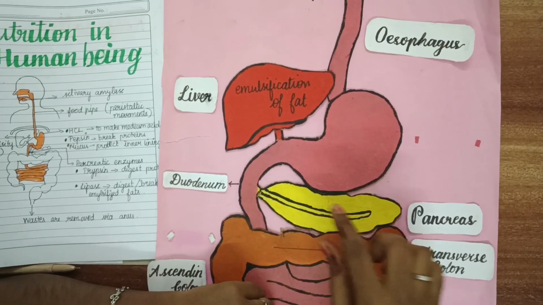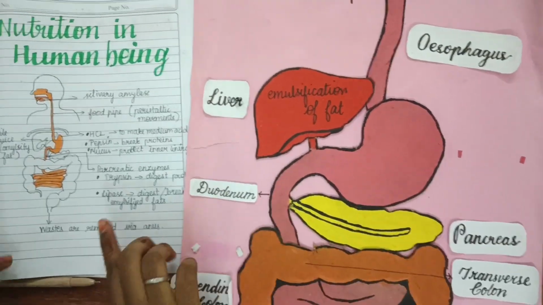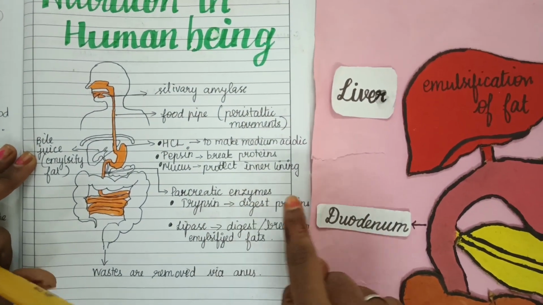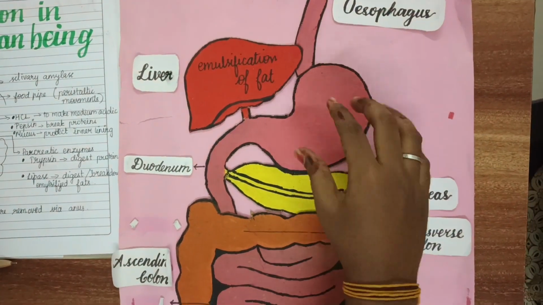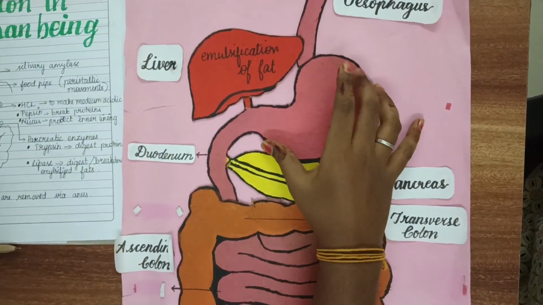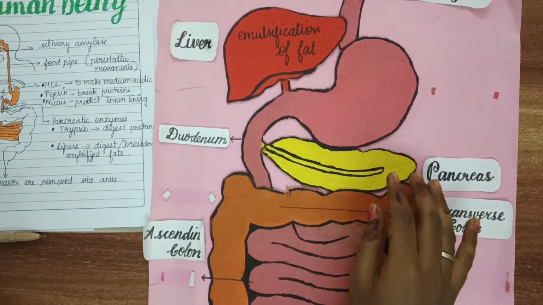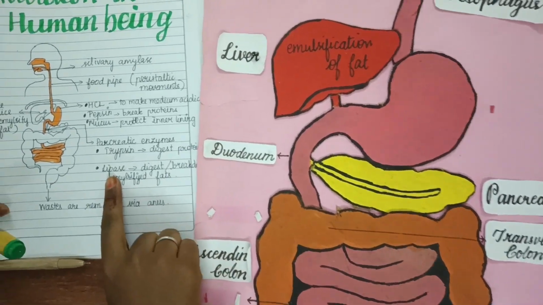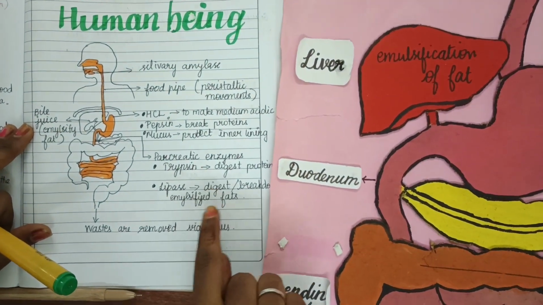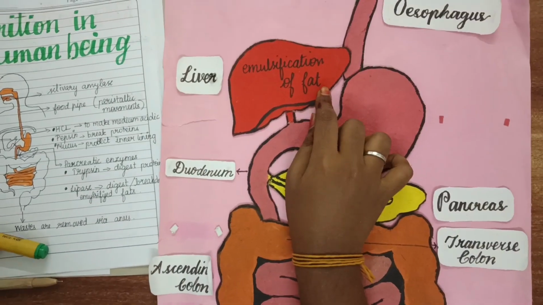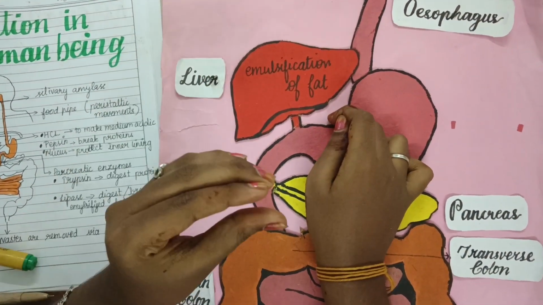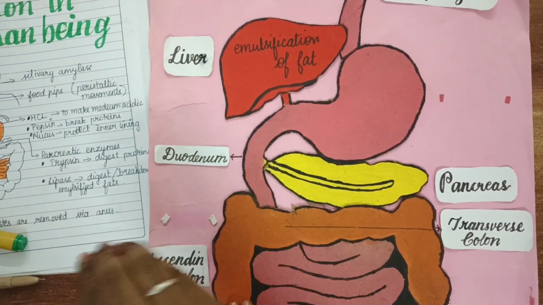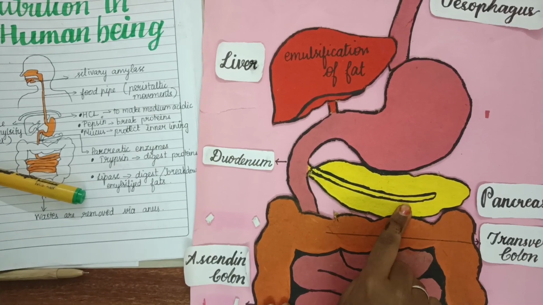After that, they get the enzymes from the pancreas. The pancreatic enzymes are trypsin and lipase. Trypsin is used to digest the protein. After the pepsin breaks down protein into peptones, when they enter, the trypsin from this pancreas will digest the protein completely. Lipase is used to digest the emulsified fat. What is emulsification? Breaking down large fat globules into small fat globules. Those small fat globules are digested completely by the lipase, which is produced by the pancreas.